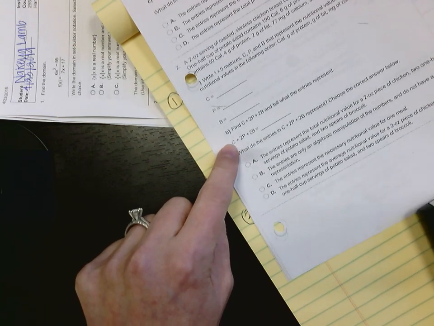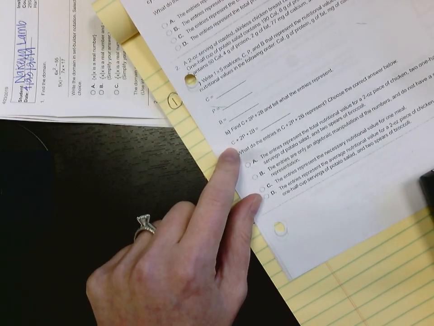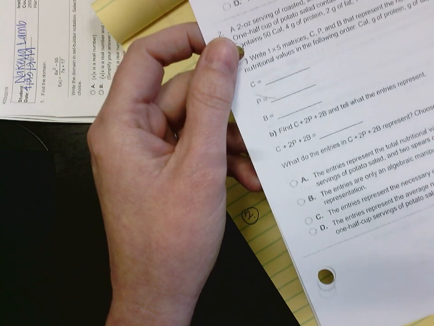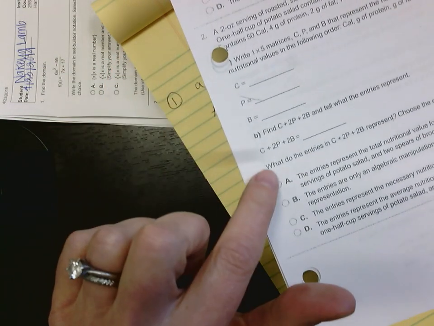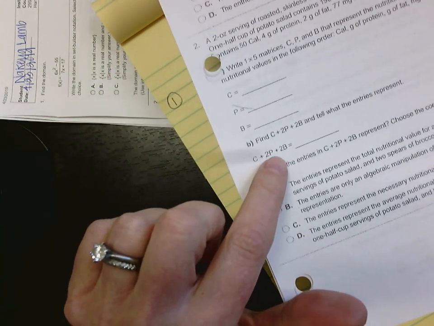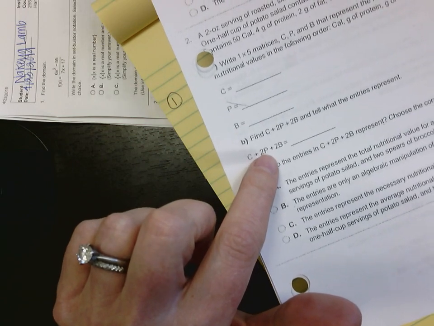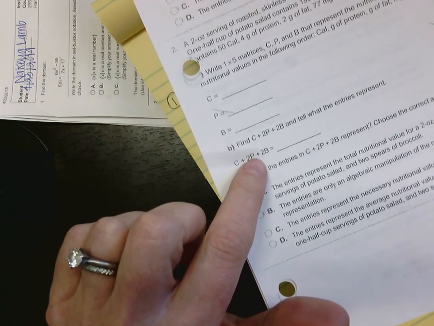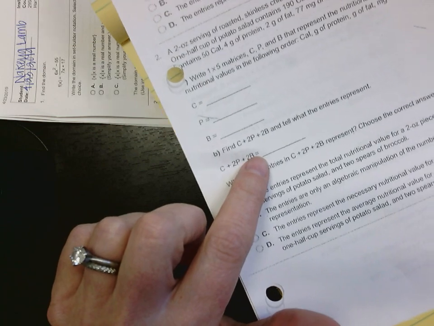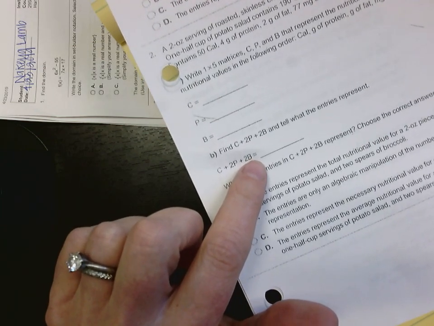So that in my calculator would correspond to the A, because that was the chicken. The potato salad was the second matrix, so I'm going to need 2 times whatever the second matrix was. And then 2 times the broccoli was the third matrix.